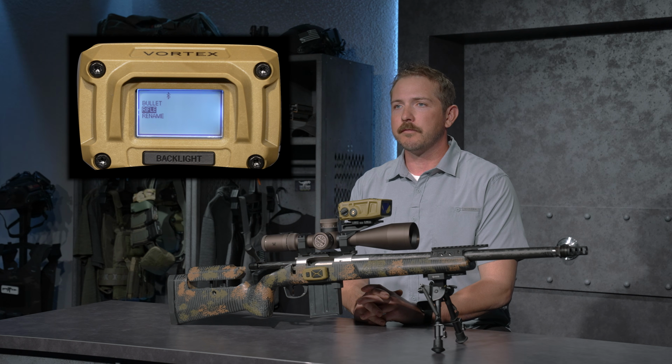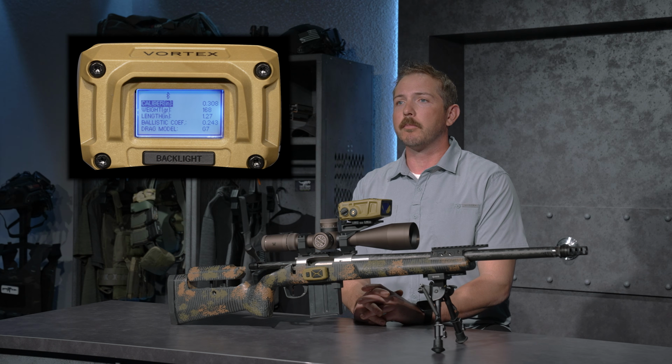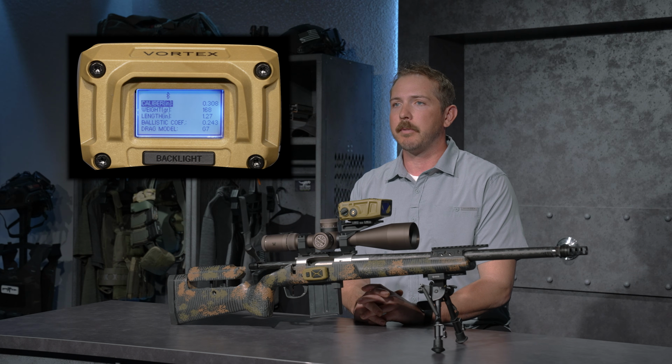To edit the bullet information, use the up and down arrows to toggle to and select bullet. To edit a field, when highlighted, press the right arrow button to select the data and use the up and down arrows to modify the data. For now, we'll utilize the default profile. Press the left arrow button to return to the field list. Return to the previous screen to continue to the rifle information.